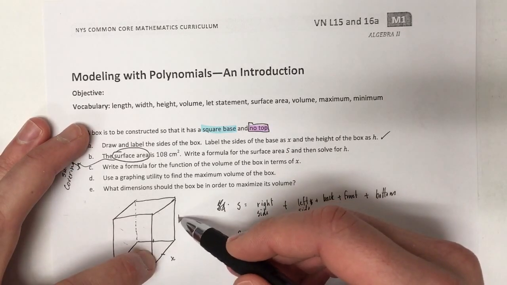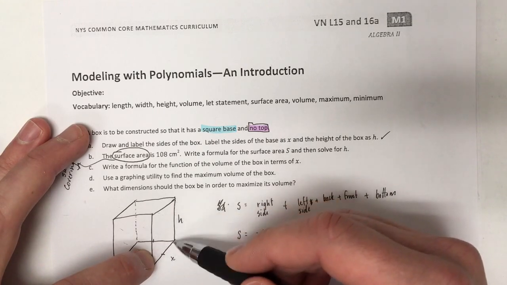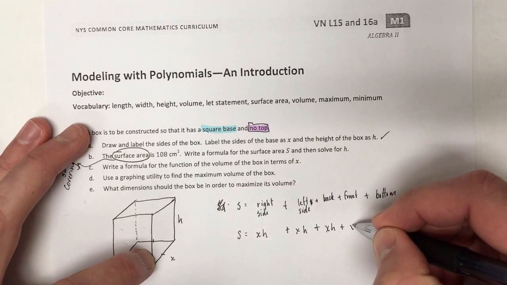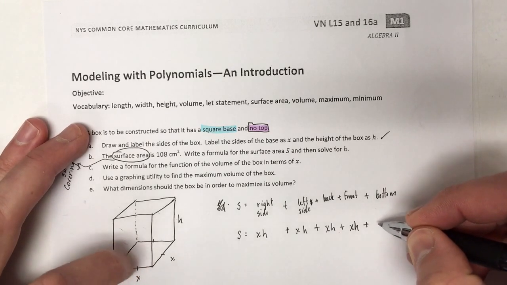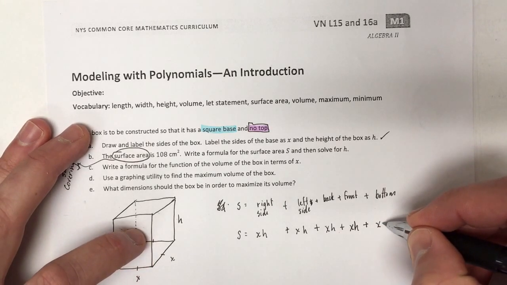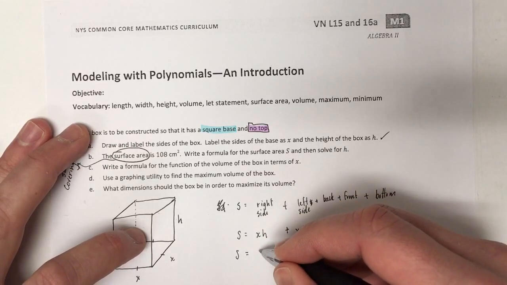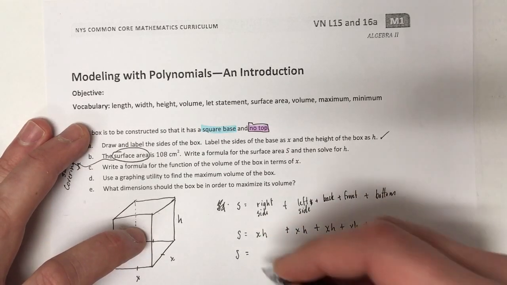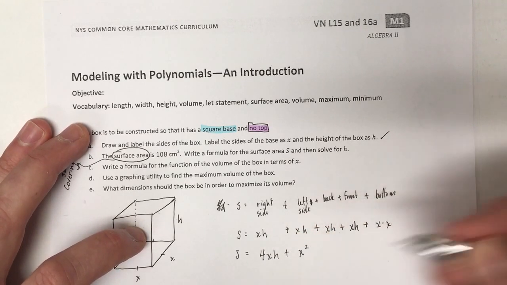And remember, it's a box, so this length is going to be equivalent to that length. And the bottom is x times x. Let's just simplify this. I have 1, 2, 3, 4 x times h's plus x squared.